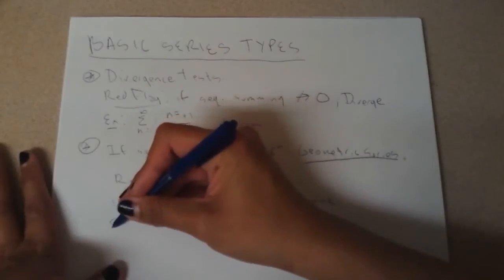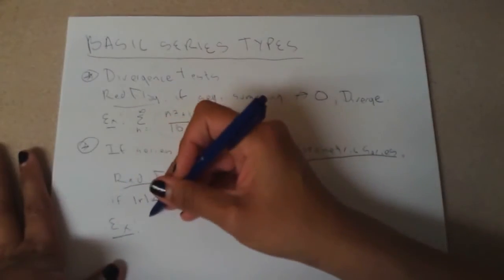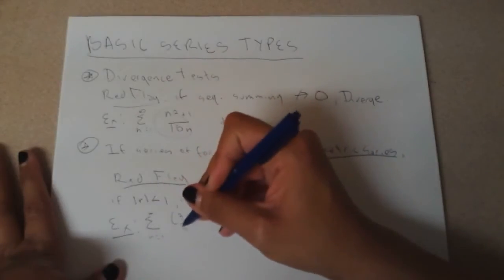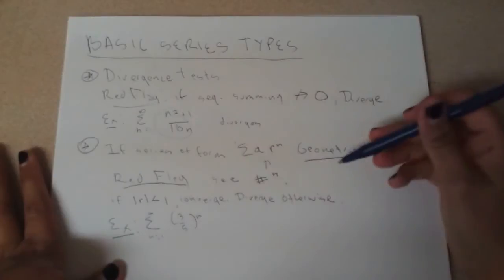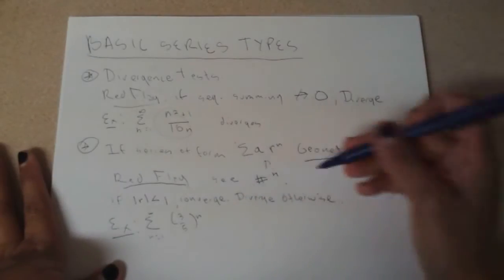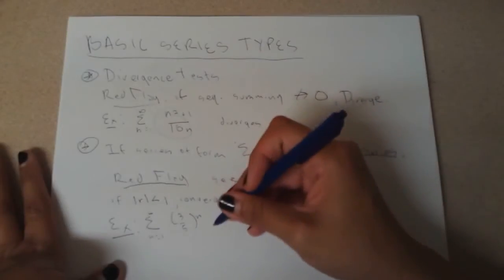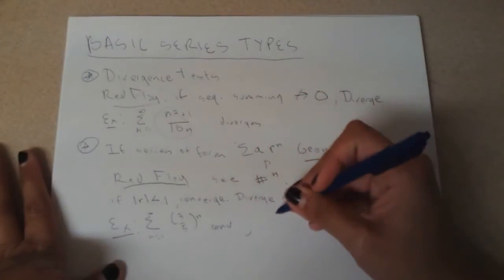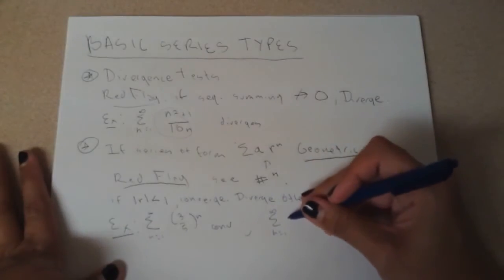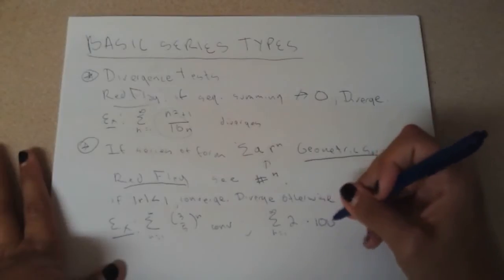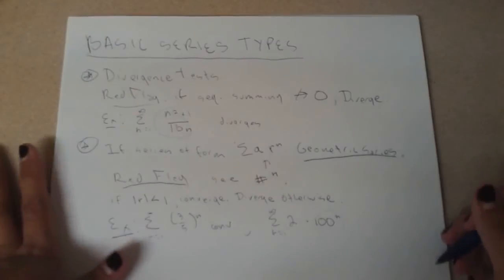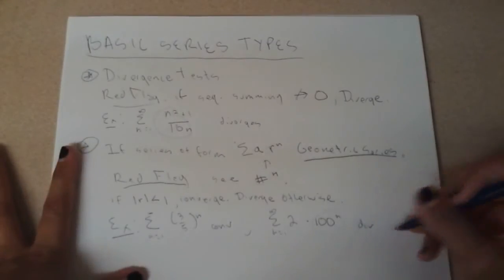Fast examples of this. Say I want to look at something like 3/5 to the n. Well, here my r is going to be this 3/5. That means that the absolute value of that is less than 1, so this guy converges. If I wanted to give you an example of a series that diverged, let's say I try something like 2 times 100 to the n. Notice my r here is going to be bigger than 1, so this guy diverges.